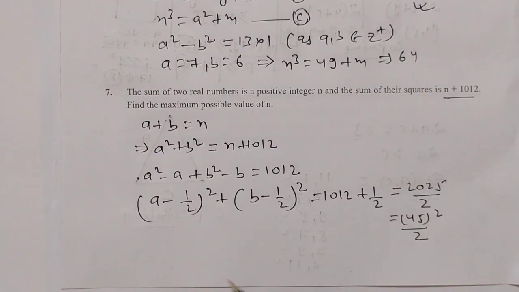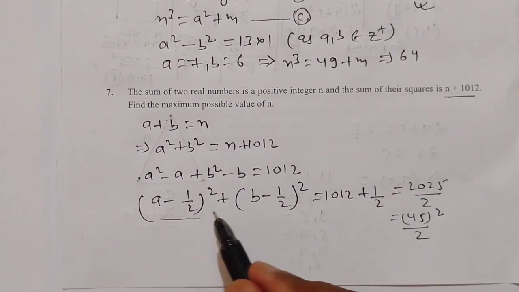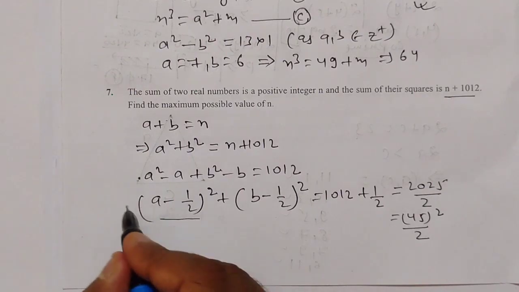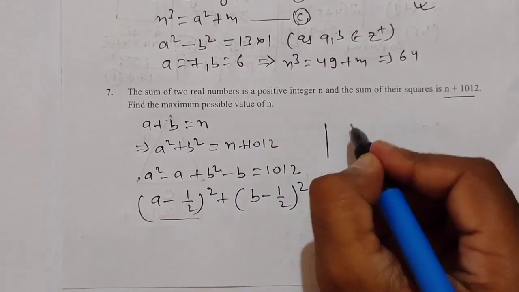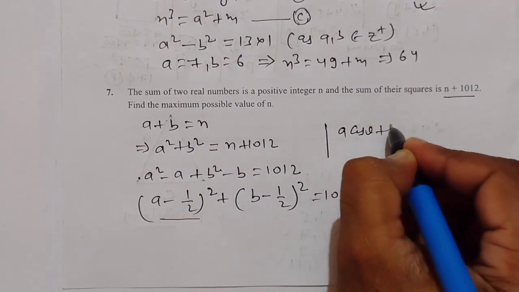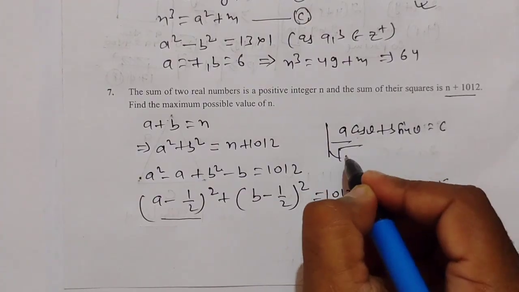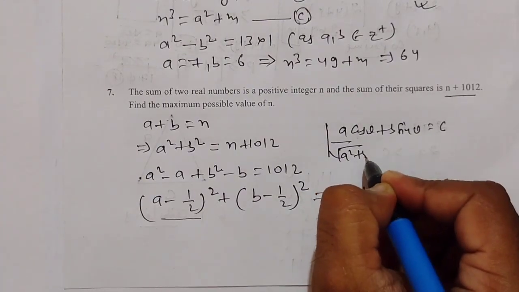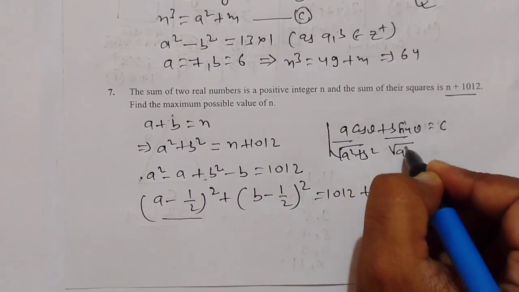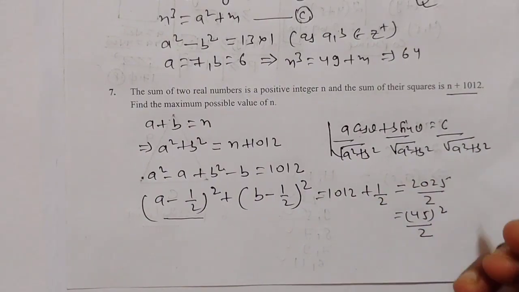And now we assume a minus 1 by 2, here we have to use the concept that a cos theta plus b sin theta is equal to c, and we divide by the square root of a square plus b square.